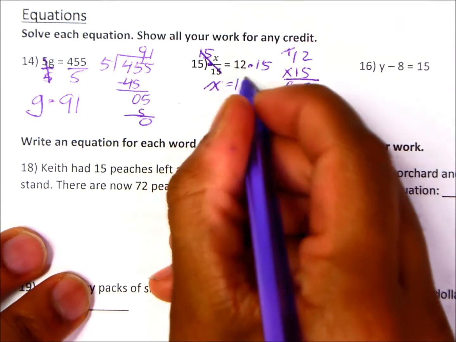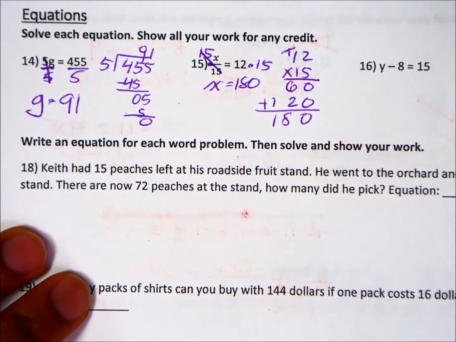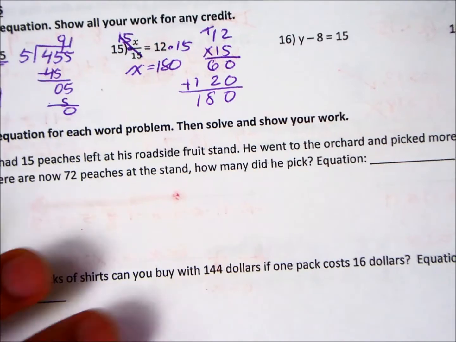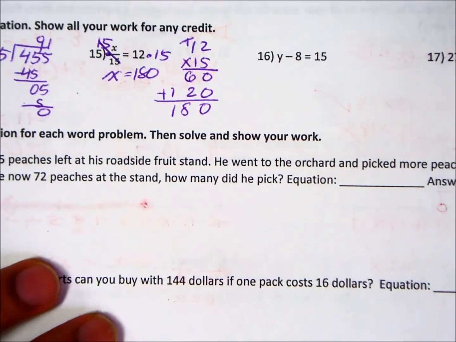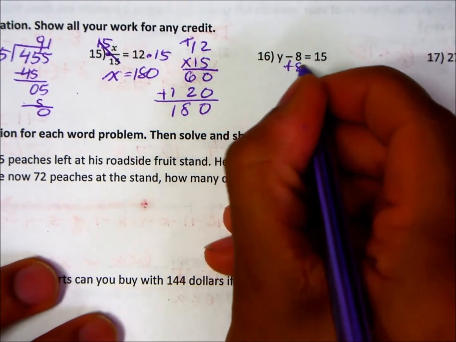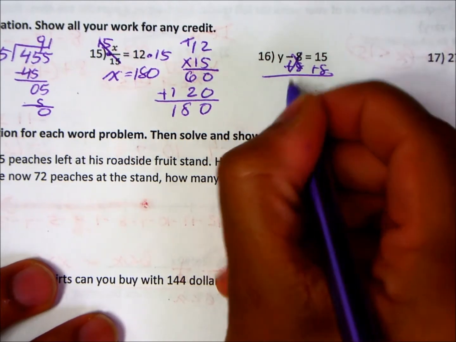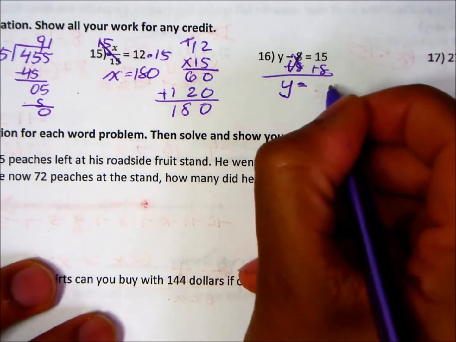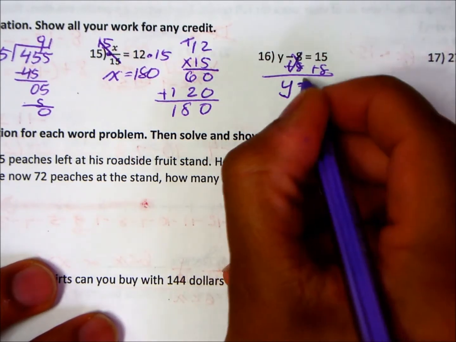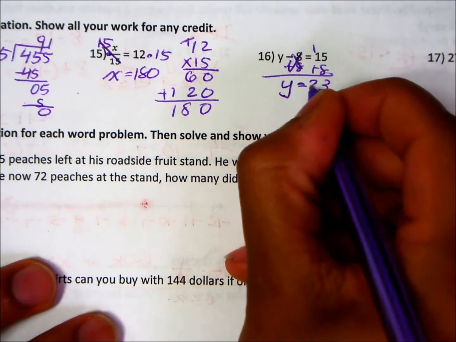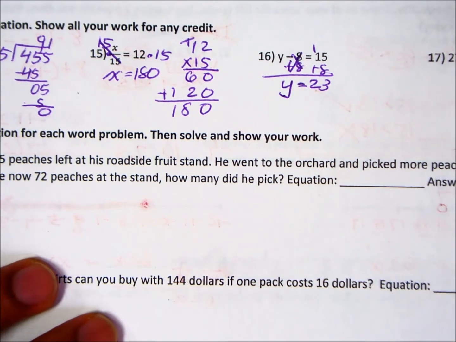(180). Number 16. Y minus 8 equals 15. The inverse is to add 8 to each side. Inverse of subtracting is adding. 15 plus 8 is 23. Y equals 23.